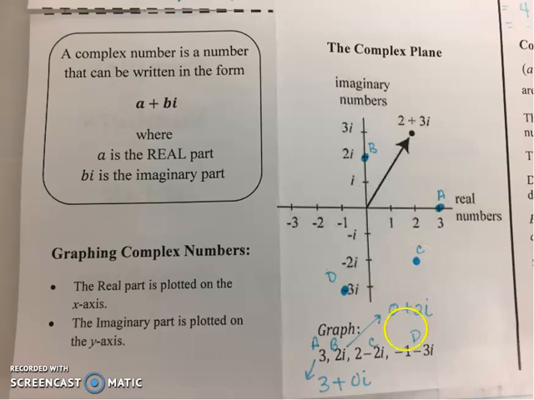And the last one I call D, negative 1 minus 3i. Negative 1 is the real part, so I'll go left 1 on the real number axis, and I'll go down 3 on the imaginary part for negative 3i. And this is where that one would be graphed. So it's pretty easy. It works just like an XY grid, the X being the real numbers part of the complex number, and the Y being the imaginary part.